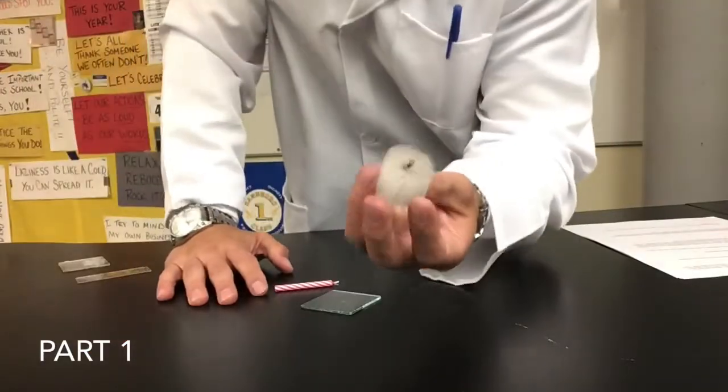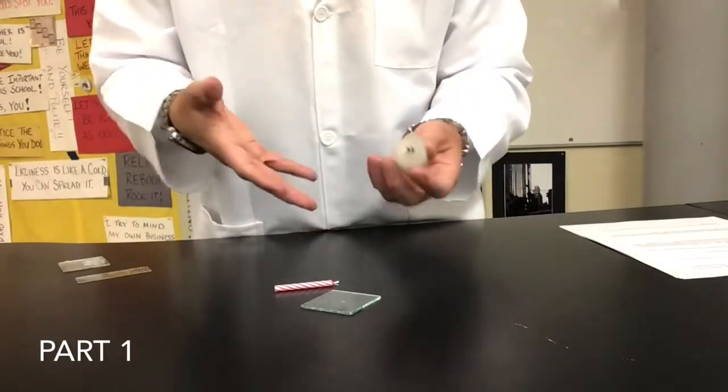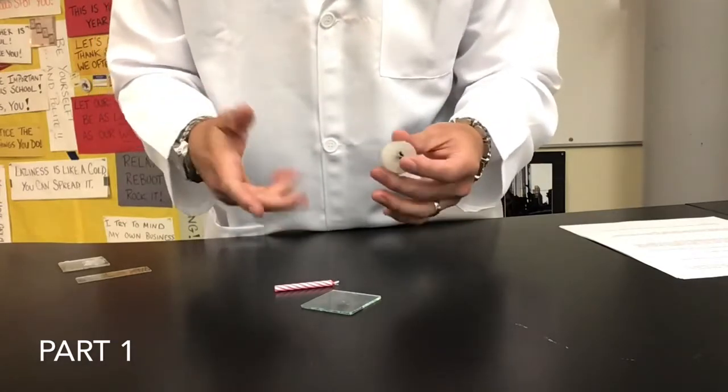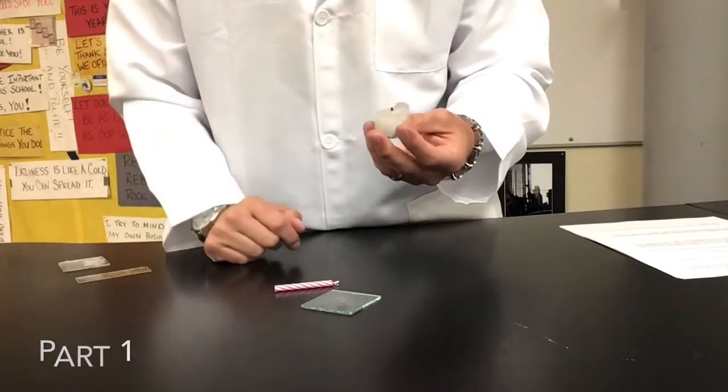Now remember, since this is a video, feel free to pause it at any time to make sure you can write down all of your observations in your lab write-up. There's no need to feel rushed, but keep that in mind. You can always hit that pause button and then play when you're ready to move on.